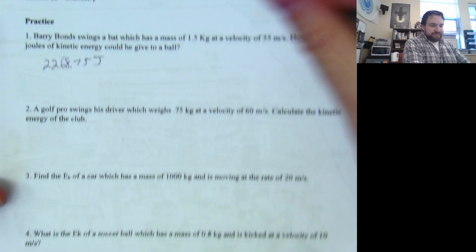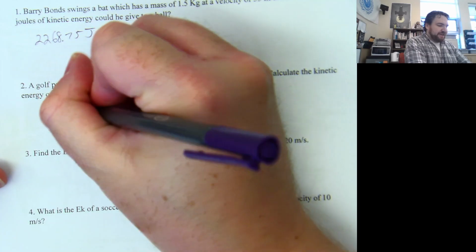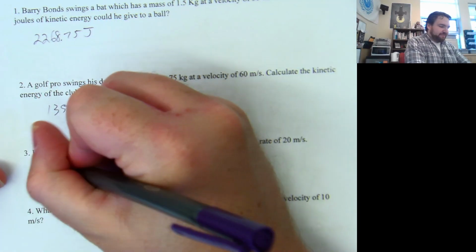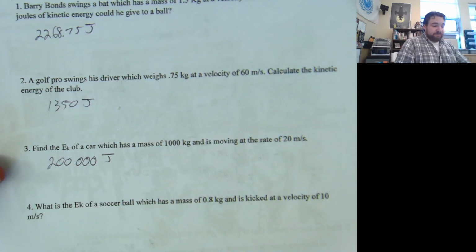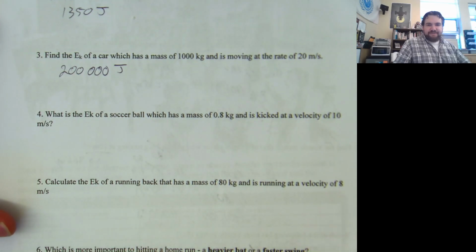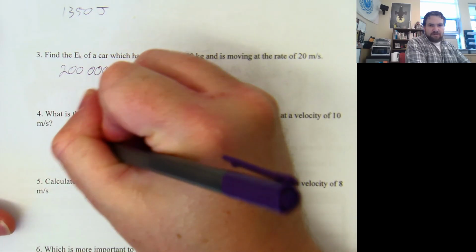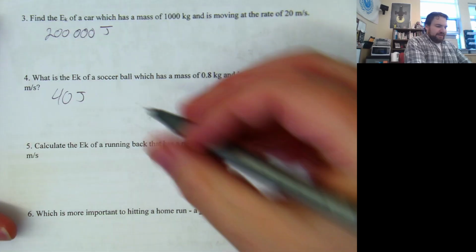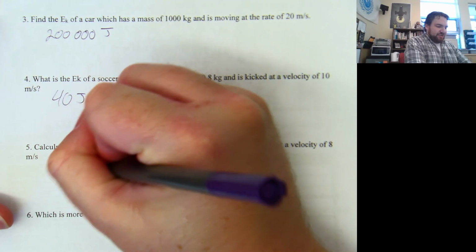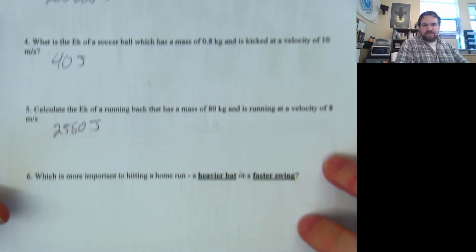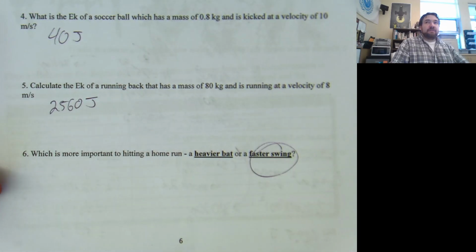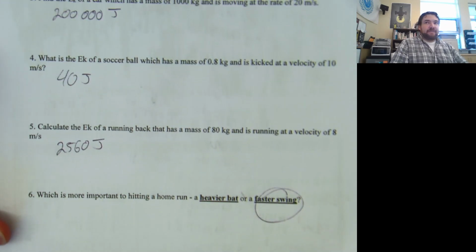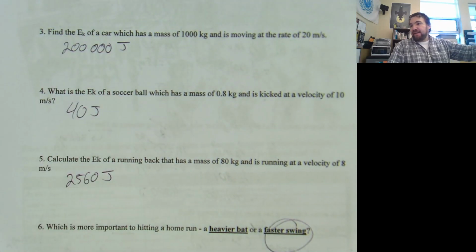2,268.75 joules, 1,350 joules, 200,000 joules, 40 joules, 2,560 joules, and the swing is the more important piece to that.